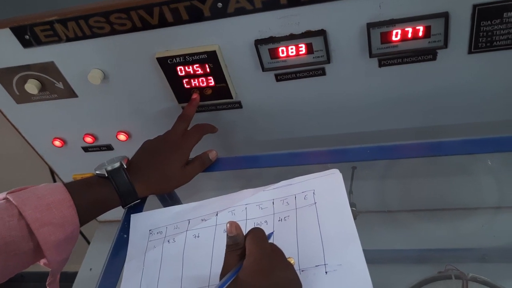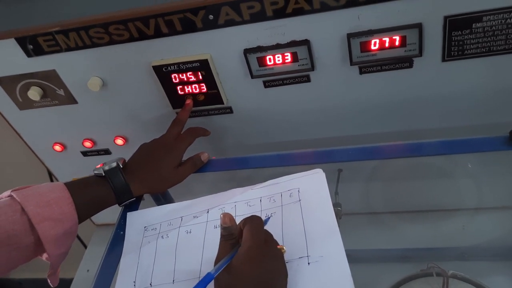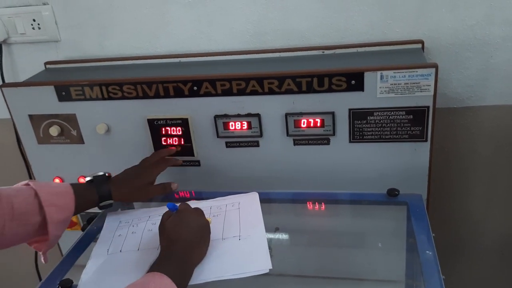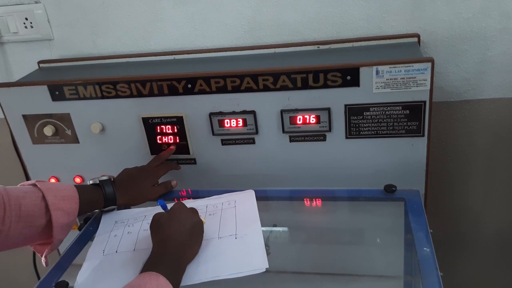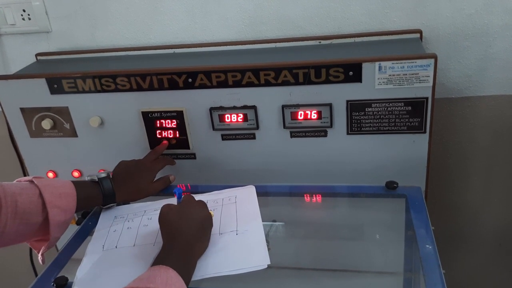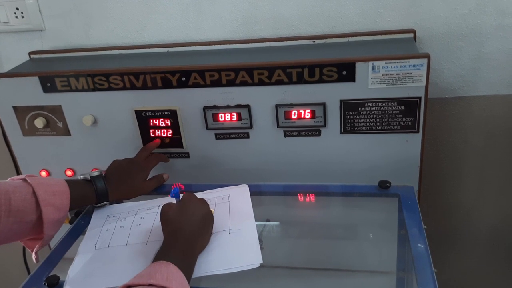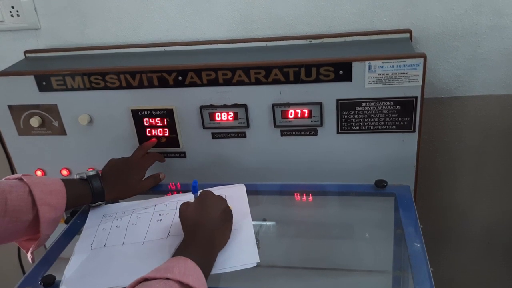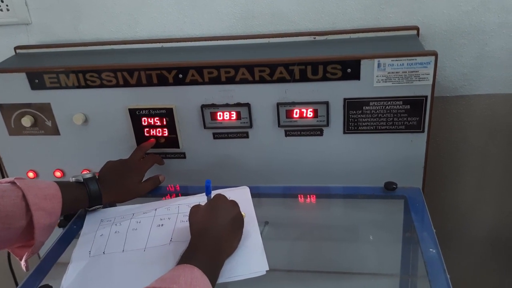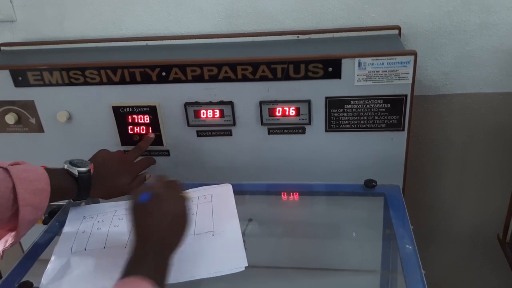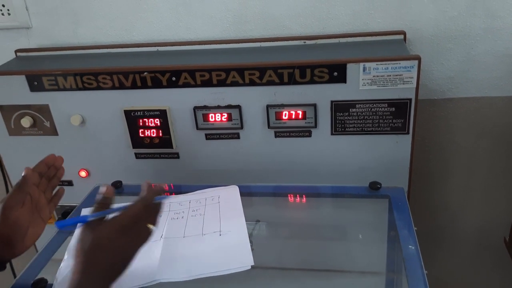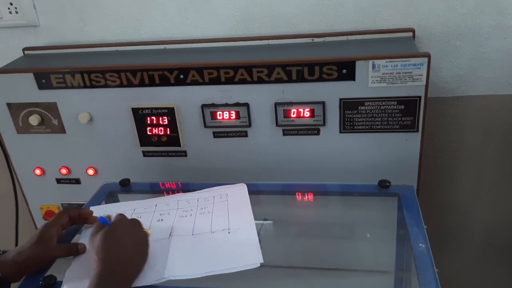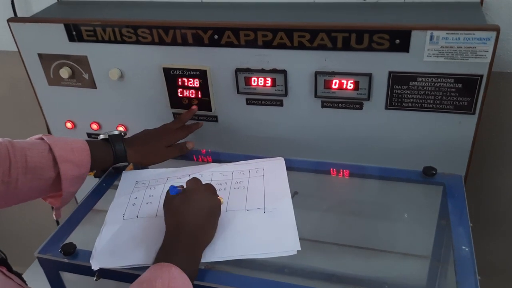Still steady state is not reached, you have to wait some more time. Take the readings after 10 minutes. T1 is 170, and T2 is 146.8, T3 is 45.2. Again the temperature is varying, and both body temperatures are not equal, so you have to wait some more time. Again take the readings after 10 minutes.